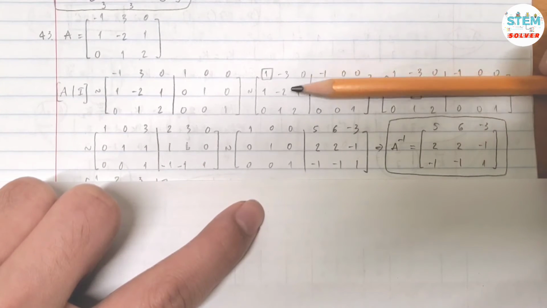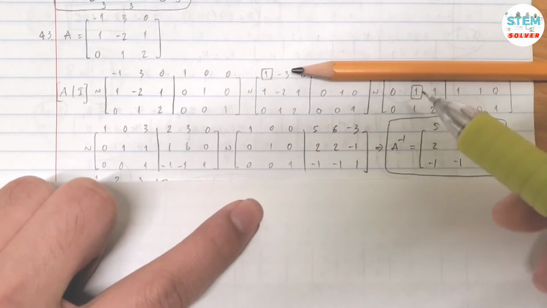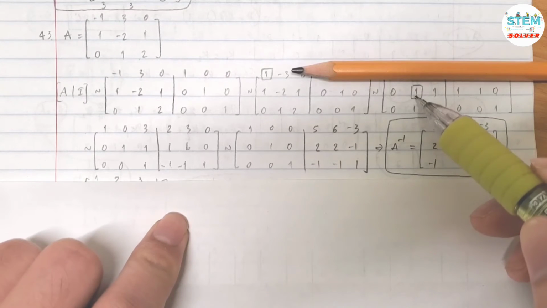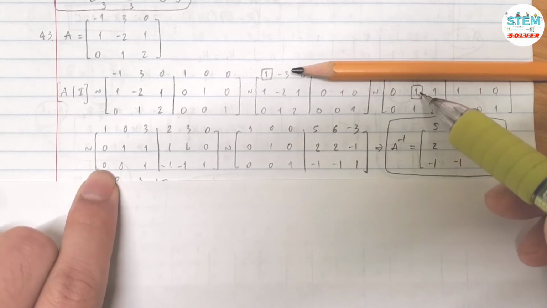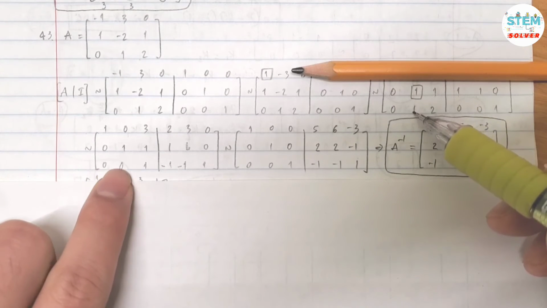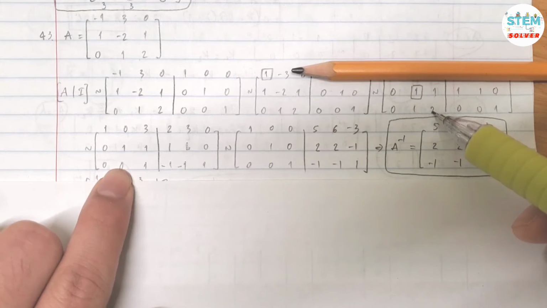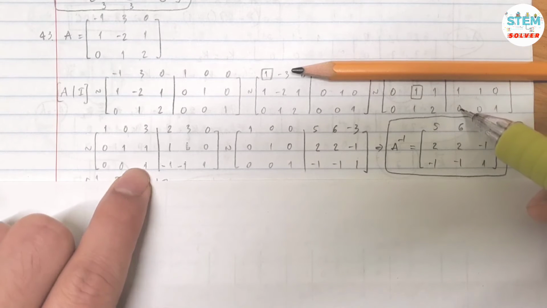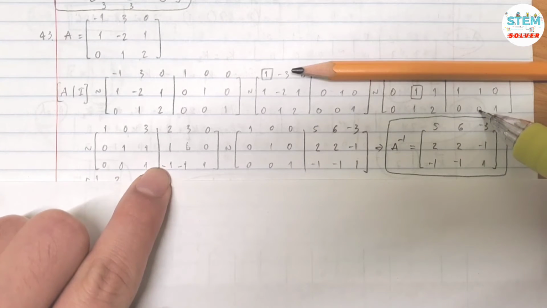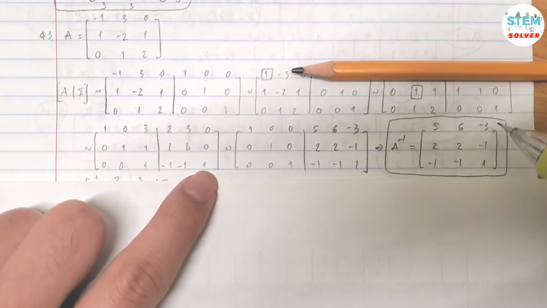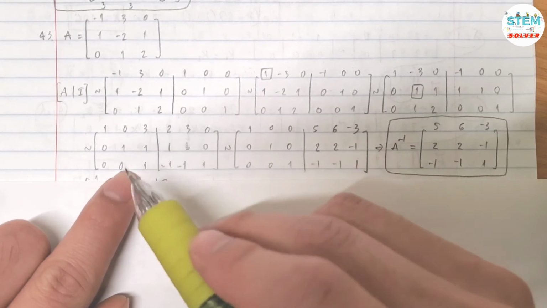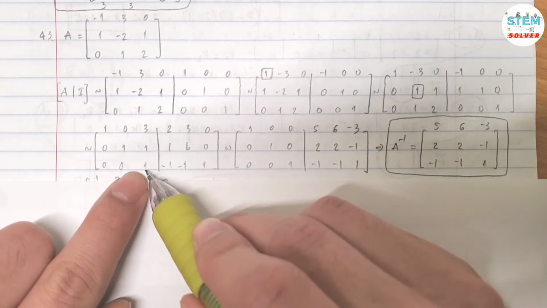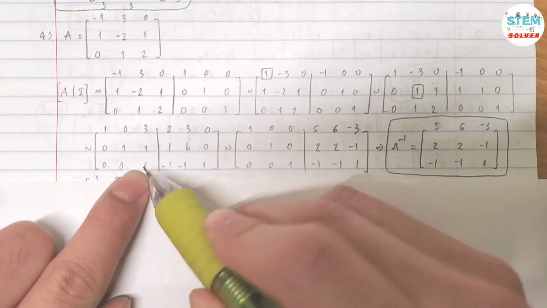Now for the third row, to get this 0, multiply the second row by -1 and add it onto the third row. 0, 0, 0, of course. -1 plus 1, 0. -1 plus 2, positive 1. -1 plus 0, -1. -1 plus 0, -1. 0 plus 1, 1. Alright. Now, very good. We have another one right here, so we do nothing to get 1.